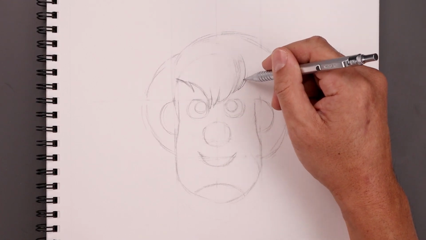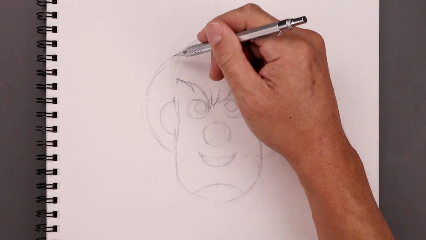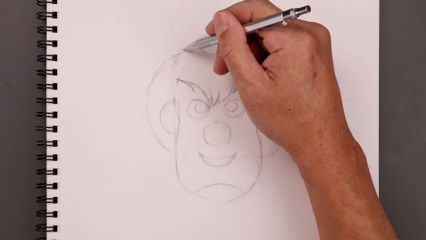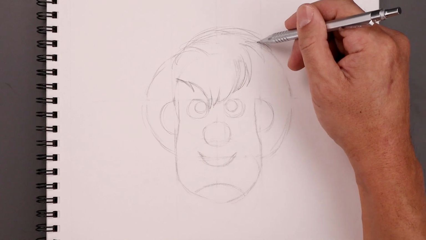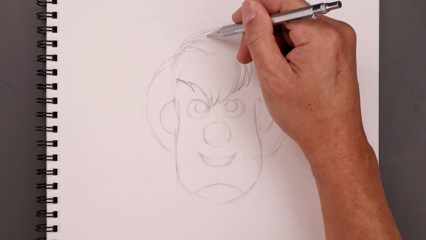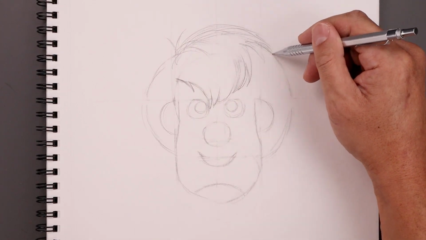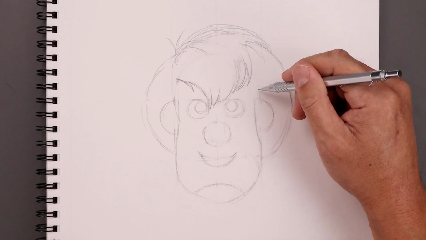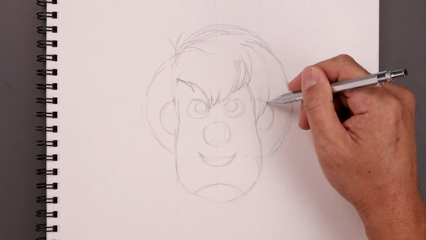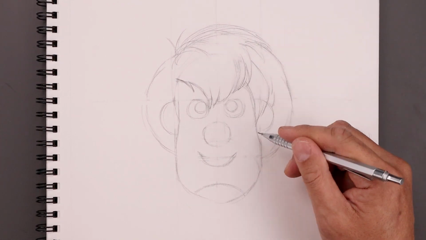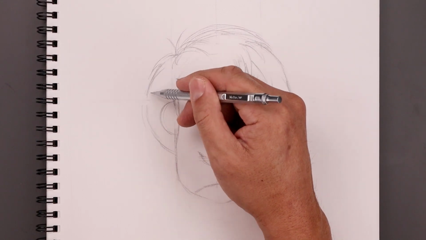Just working our way around the side, just adding these layers. I'm going up towards the top of the head, and just adding a little bit of texture across the top. Go up a little bit higher along the top, adding a couple strands. And I'm also going to cover the left ear with the hair.